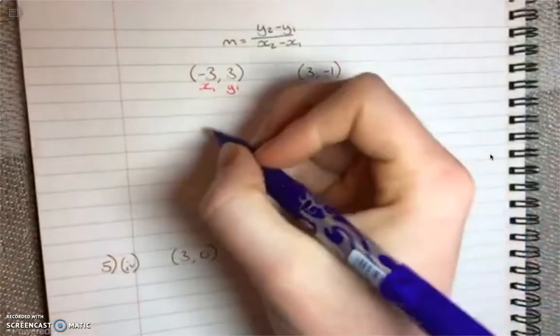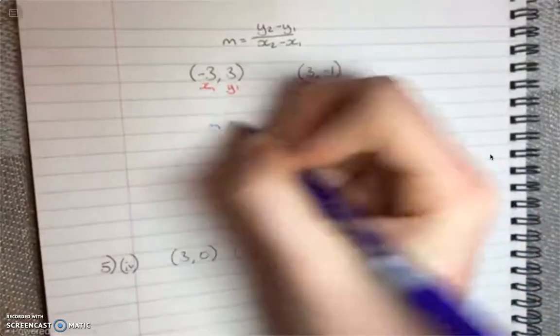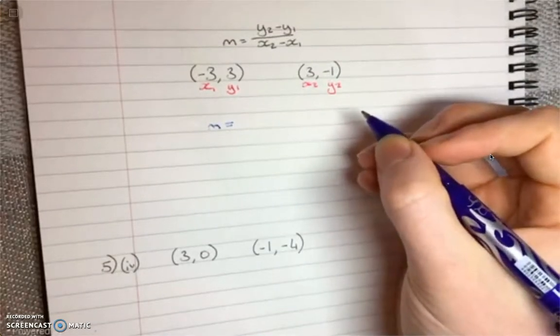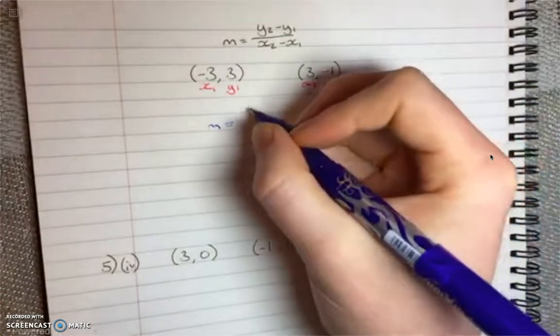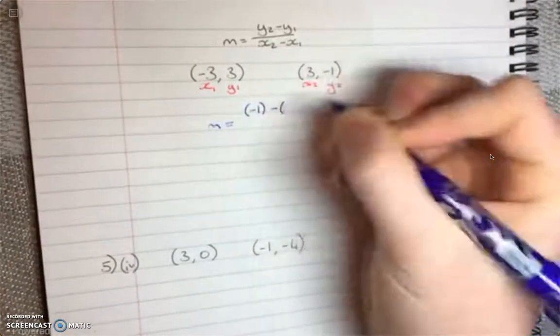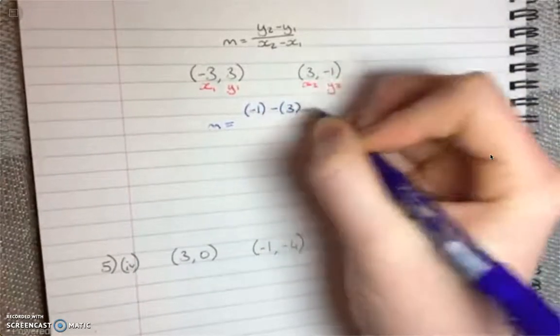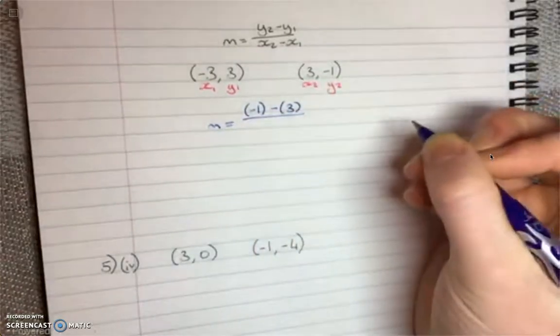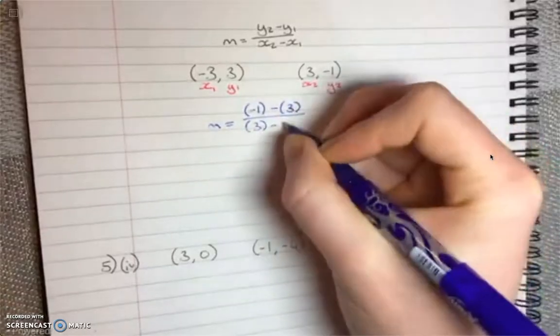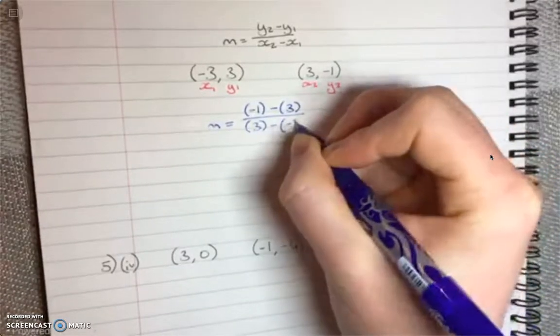So my m, my little m this time, is y2, and I'm going to put everything in brackets. My y2 is minus 1, minus my y1, which is 3. My x2 is 3, and I'm taking away my x1, which is minus 3.